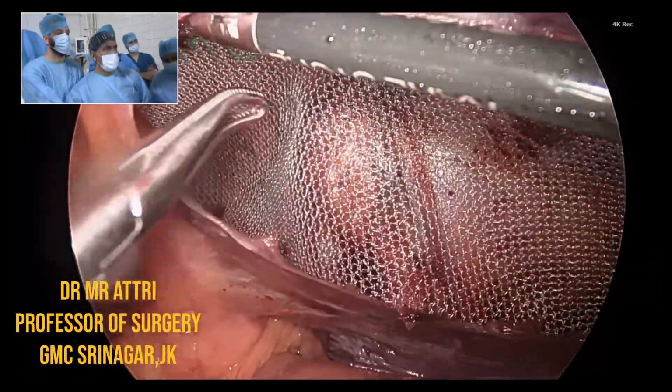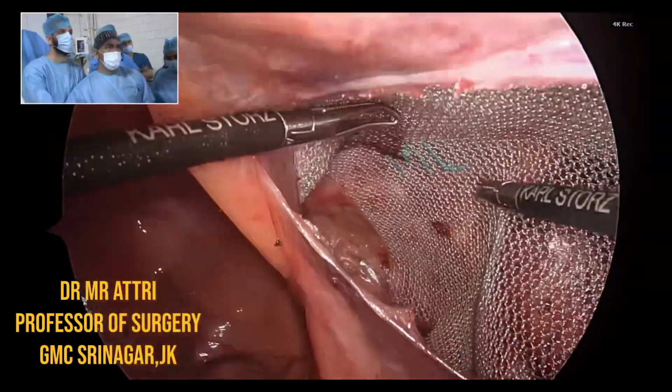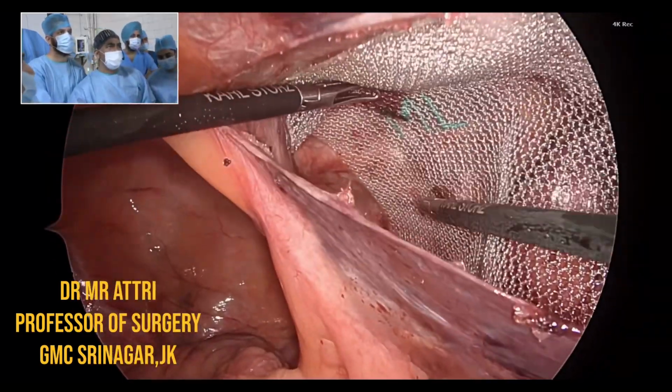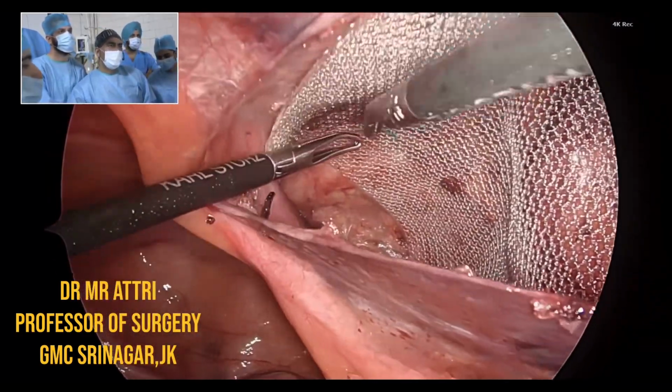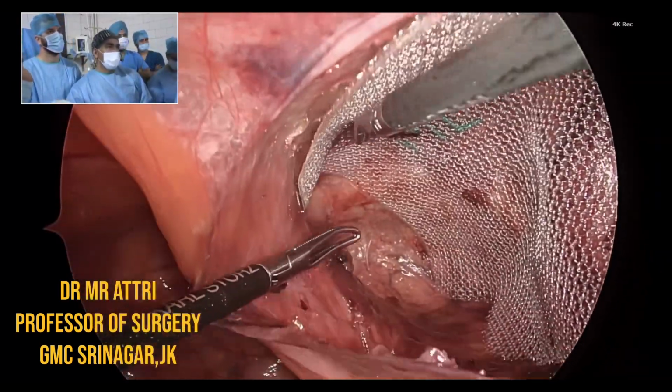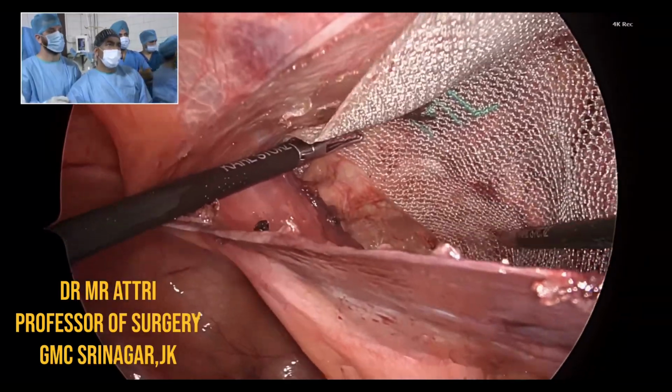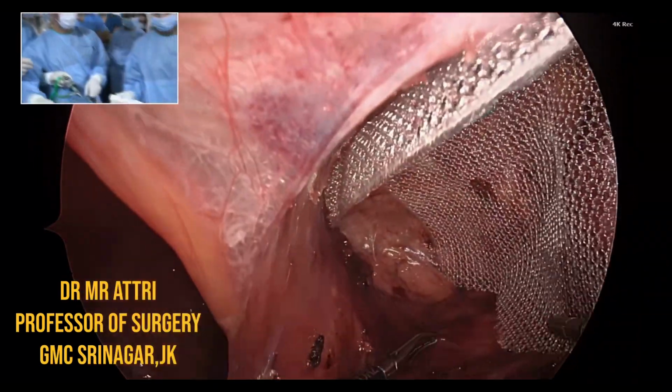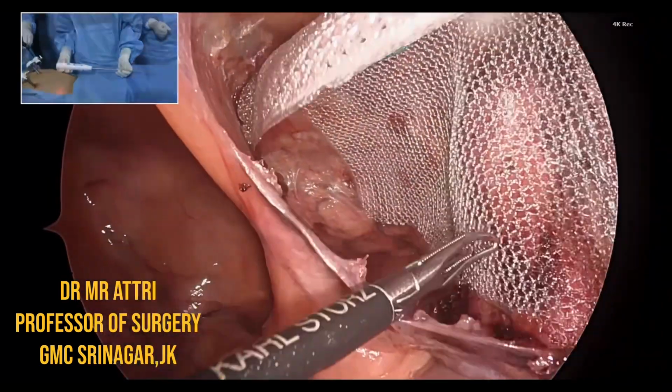Give me tacker. You can see this tacker has a definite indication of how many staples are there, how many you have fired, and this is an adapter operated tacker. So again and again I am focusing on the inferior margin of the mesh.